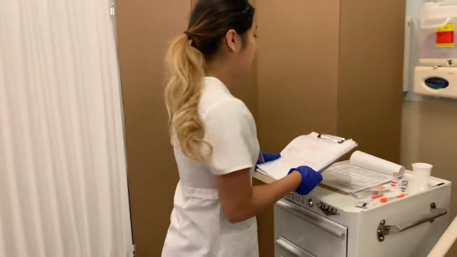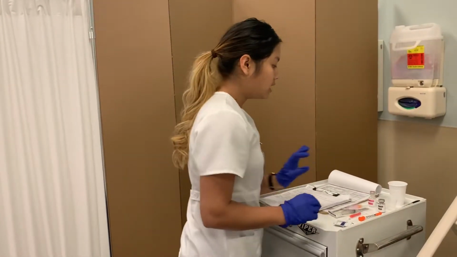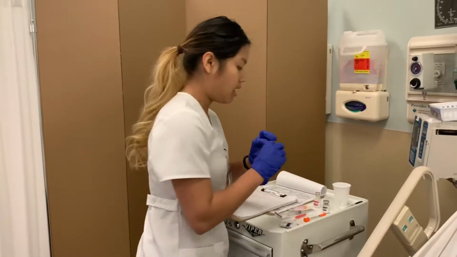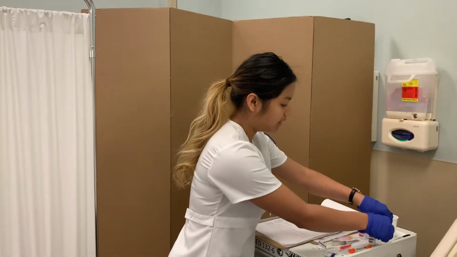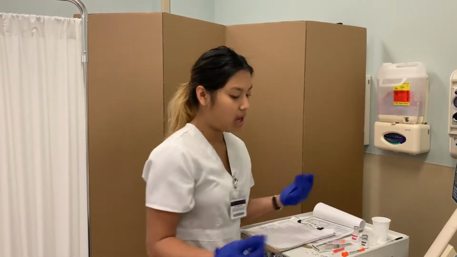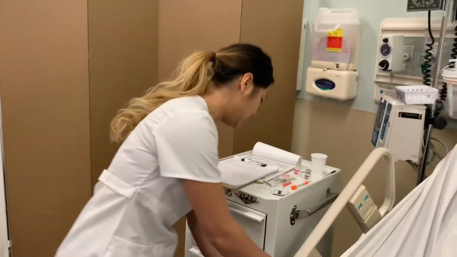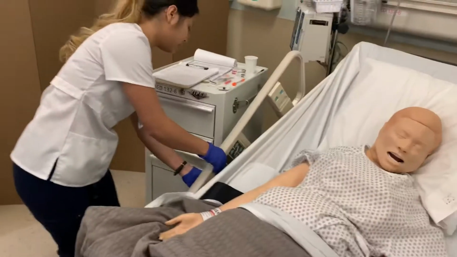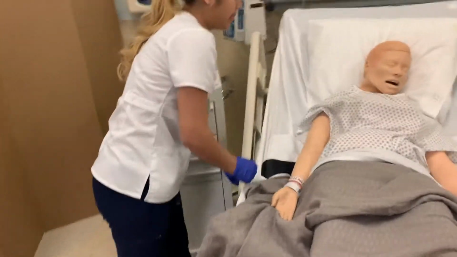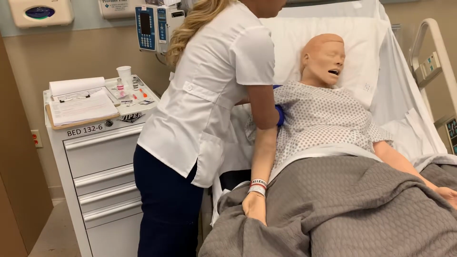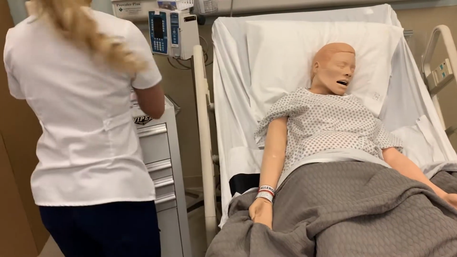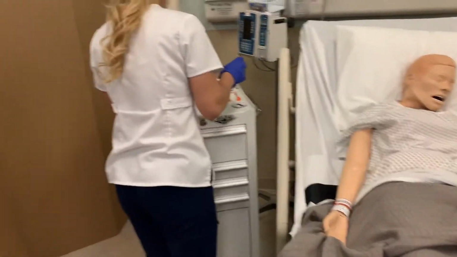I would first ensure that the patient can take medication orally safely and that they can do it by themselves. I would put the patient in the correct position, so an upright position, and just sit them up correctly if they need to be, and check one more time.